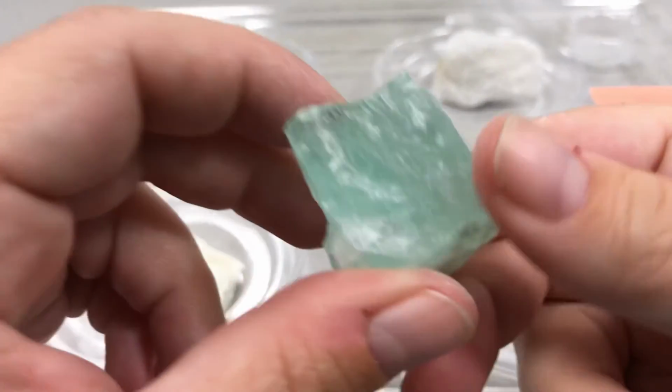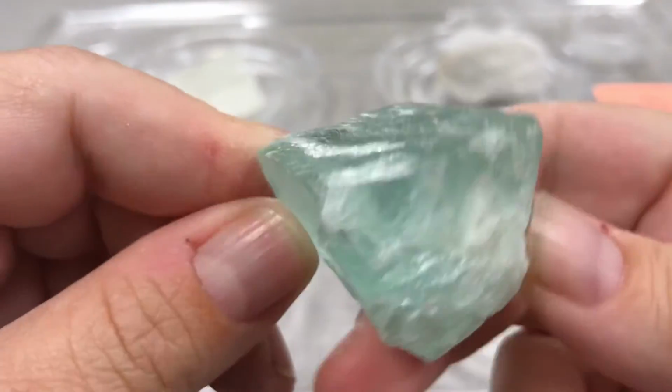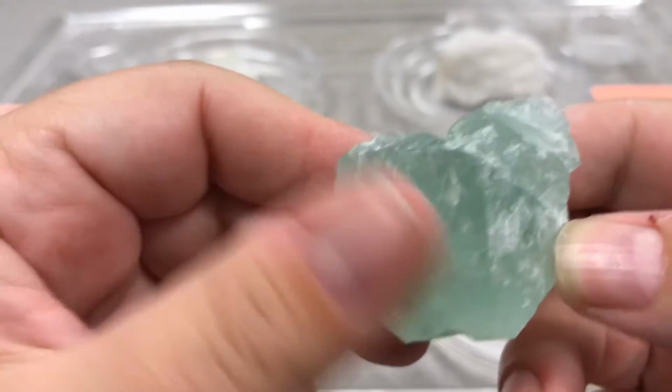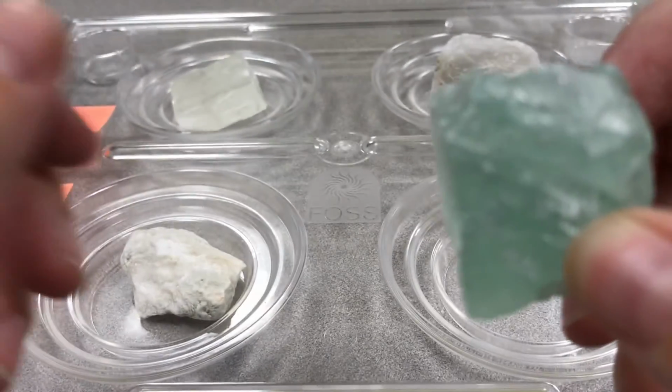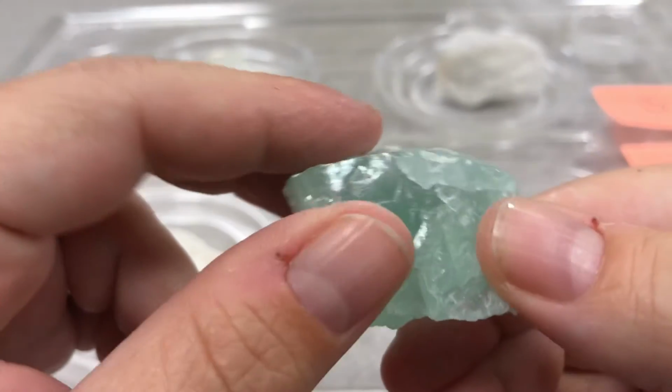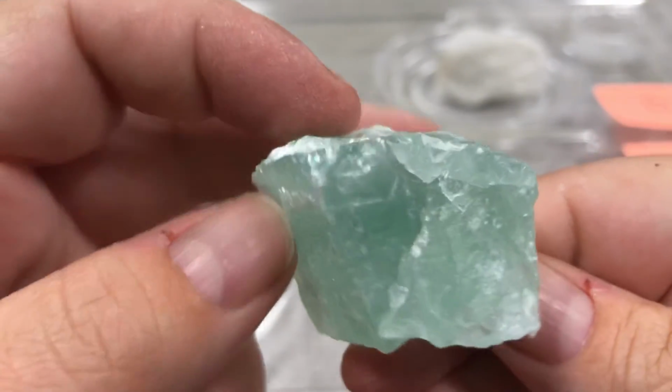And then D. D reminds me of A a lot, but this is pretty smooth. You can see the cut there, but the coloring is definitely different.